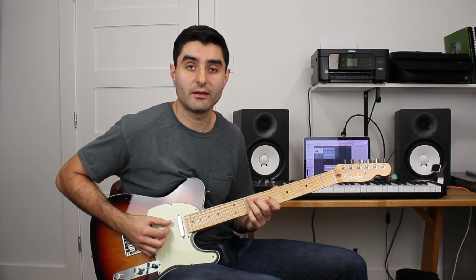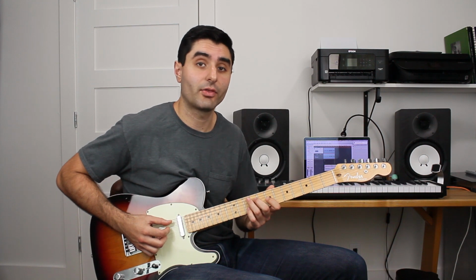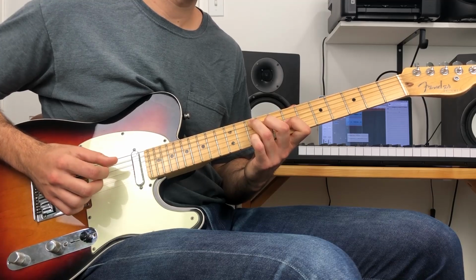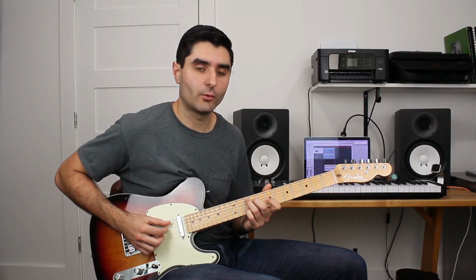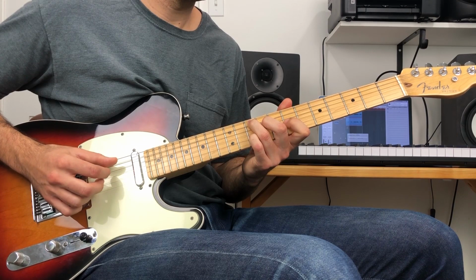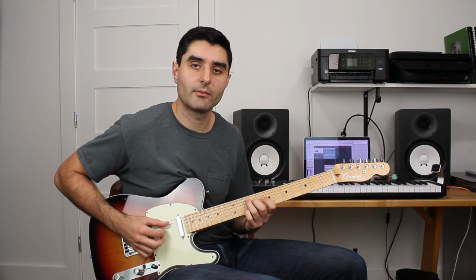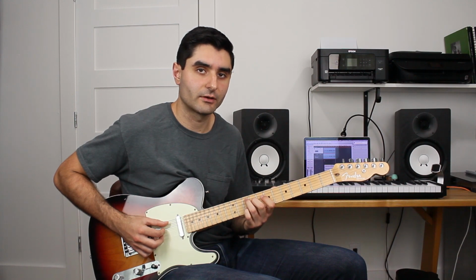We could also try taking out a different note. Let's take out note 3 instead. So now instead of having 1, 2, 3, 4 again, we'll have 1, 2, and 4. So we could play something like this using that structure.